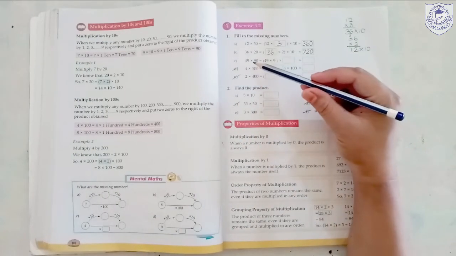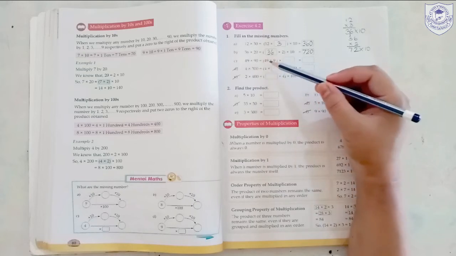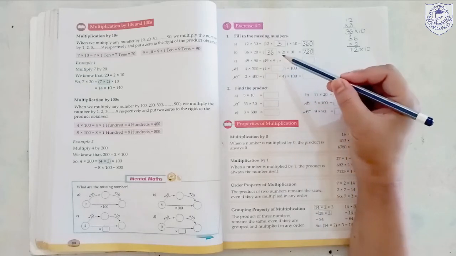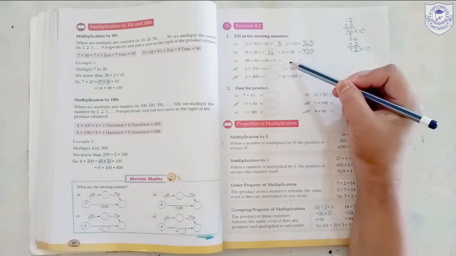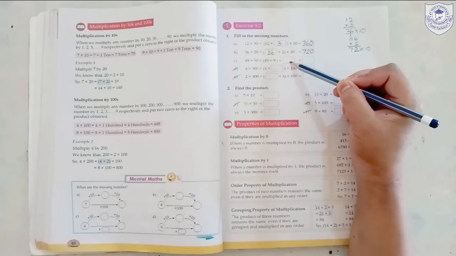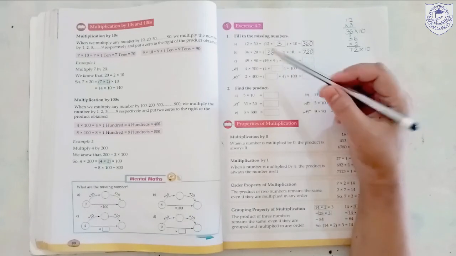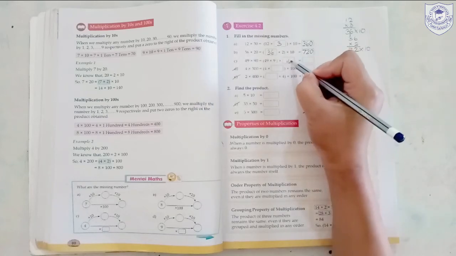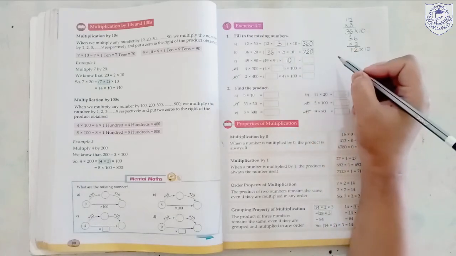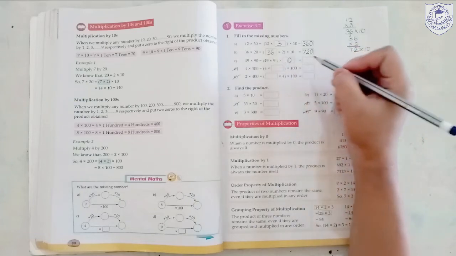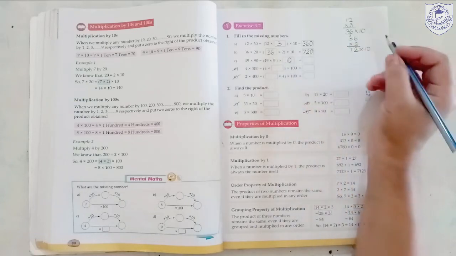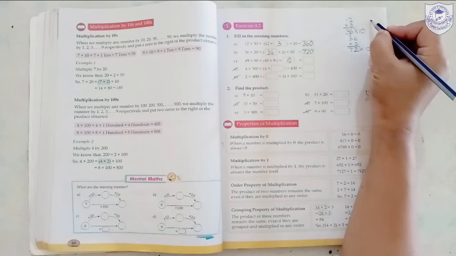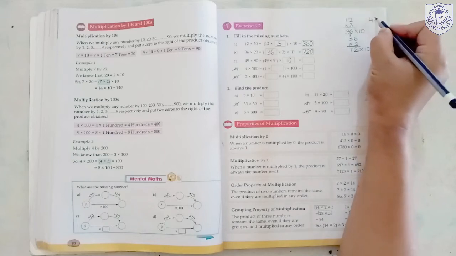Here we have 49 into 90 equal to 49 into 9 into, then what will be the missing number here? The missing number is here. 9 tens are 90, isn't it? Okay, now let's find out the product. 49 into 9. Okay, let's multiply it here.